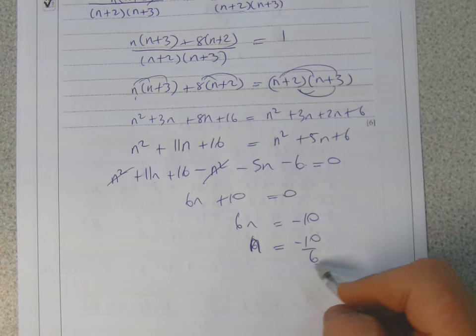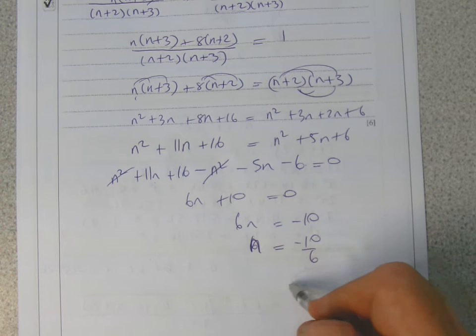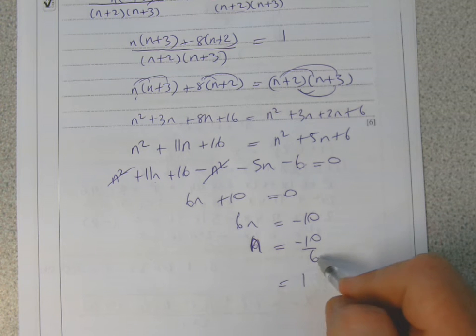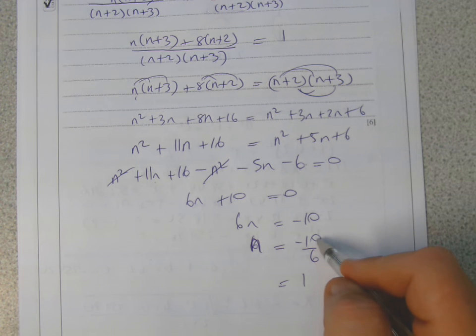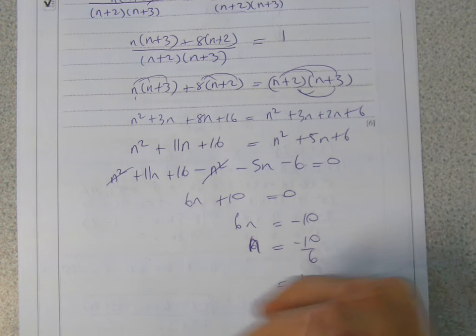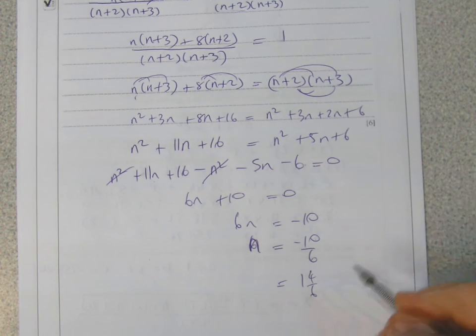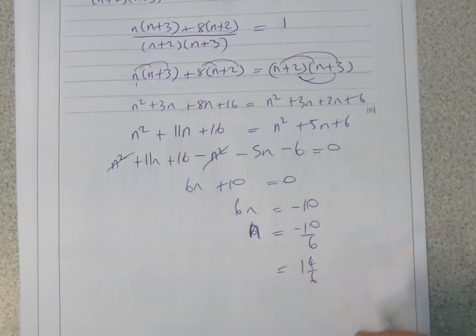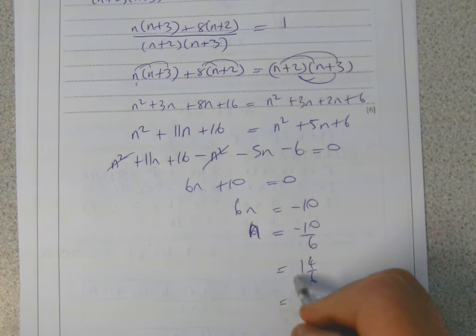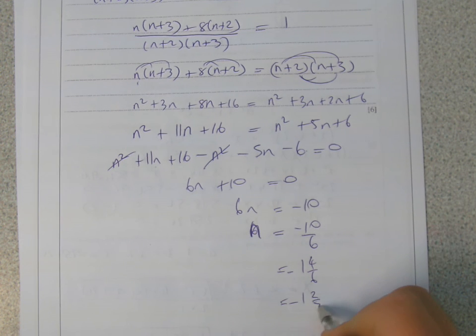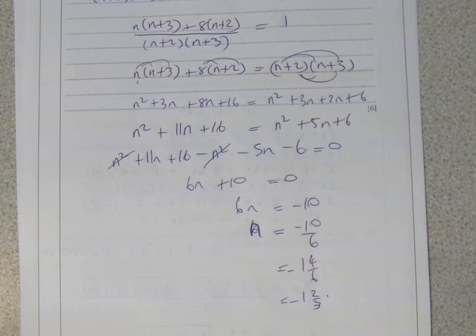Of course, 10 divided by 6, well 6 goes into 10 once with 4 left over. I wasn't sure what I was doing there. So that'd be 1 2/3, wouldn't it? Minus 1 2/3. Brilliant. Excellent.